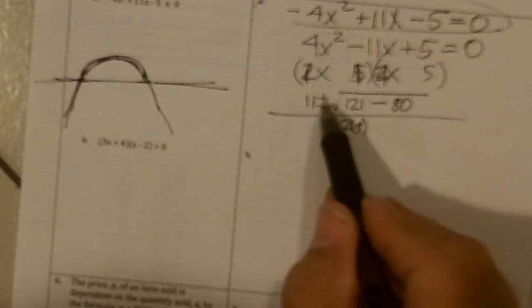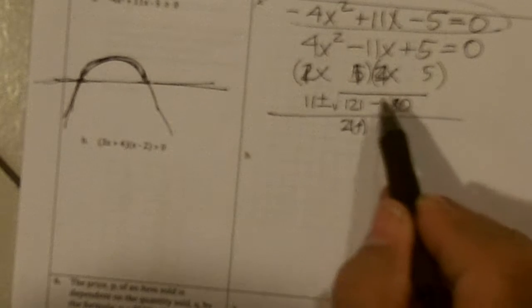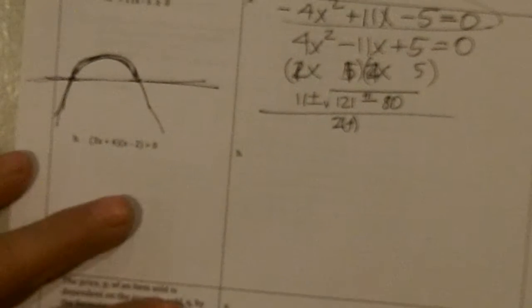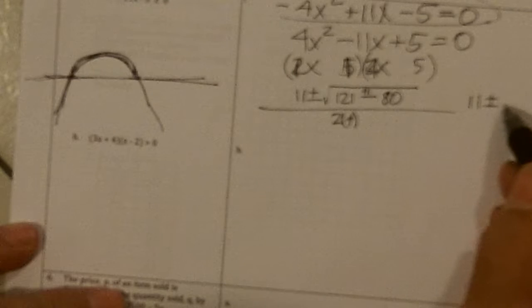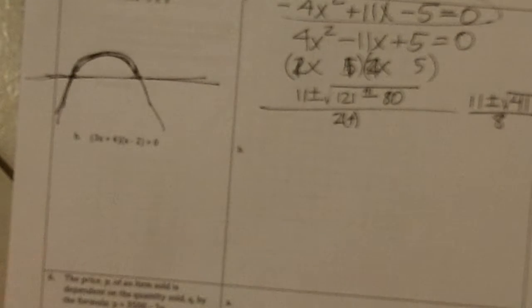So I got 11, and 121 minus 80 is 41. And there's not a nice square root of 41, so I'm going to have to go with 11 plus or minus the square root of 41 over 8.